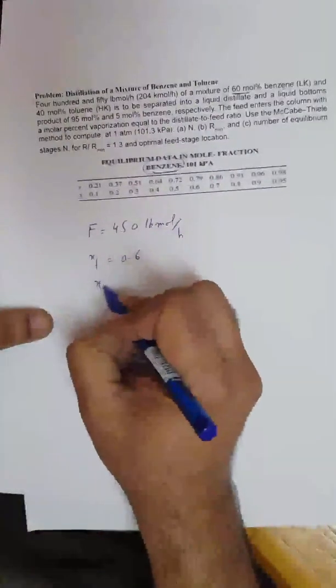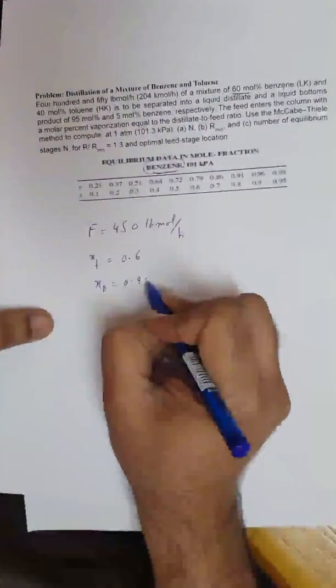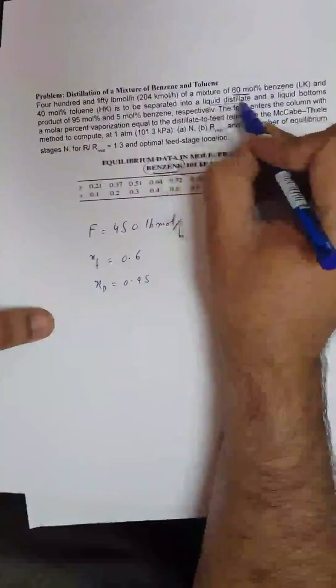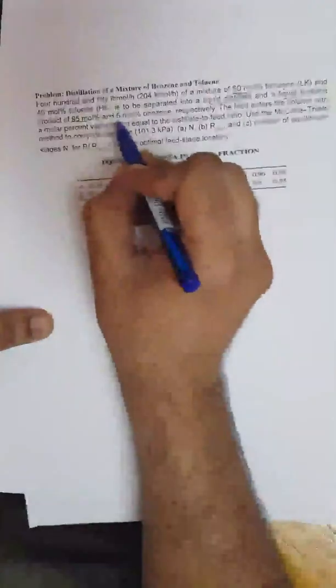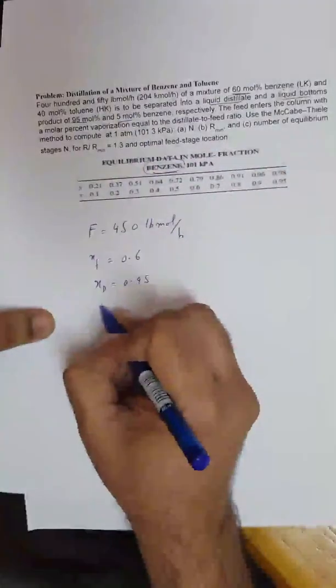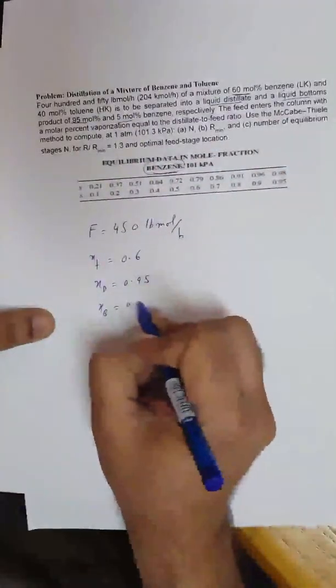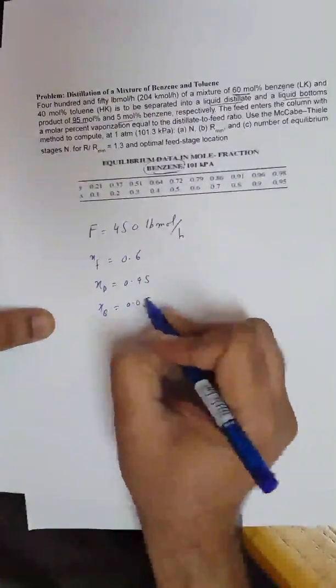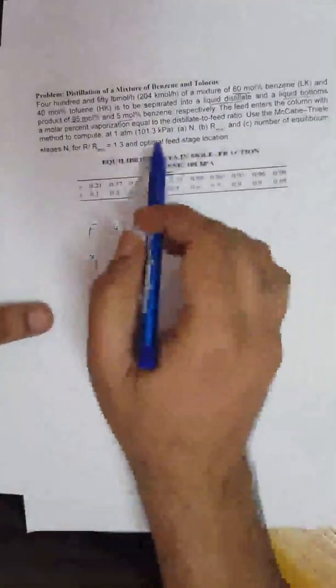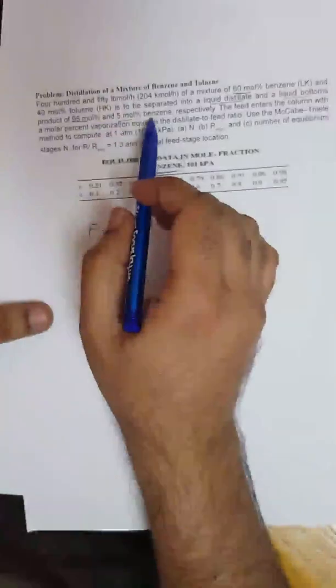XD is 0.95 for the liquid distillate, and the liquid bottom is 0.05. It's written for benzene. Sometimes it's written like 95% of toluene, which means 5% is for benzene.